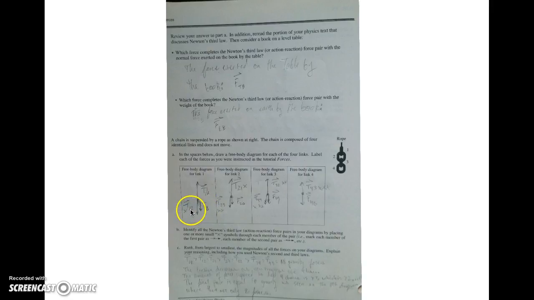But what's interesting about the tension of 2 on 1 is that it's actually equal to the weight of 2, 3, and 4, equal and opposite of that, plus gravity. And it's a similar scenario as you go down the chain until you get to the last one, where the tension between links 3 and 4 is equivalent to the gravity exerted on the 4th and final link.